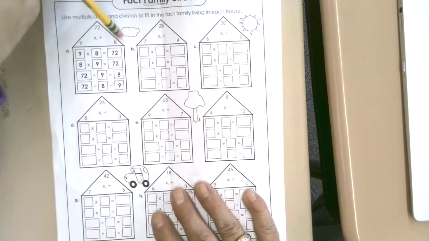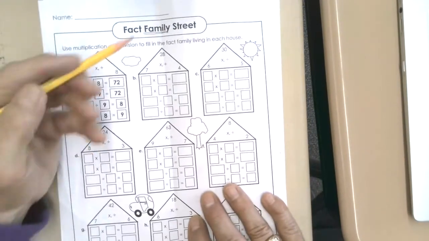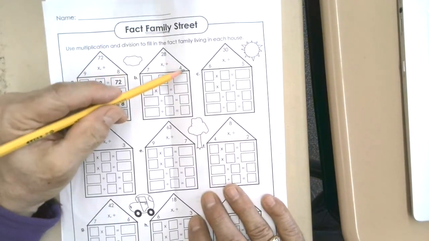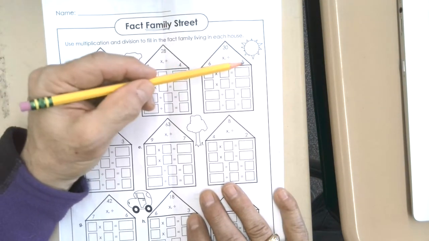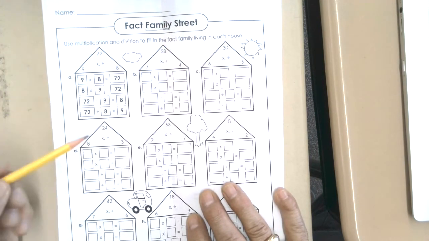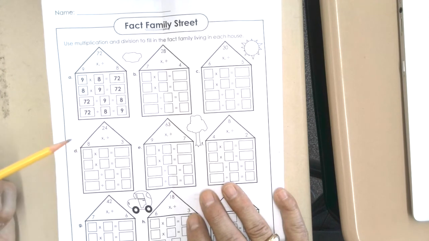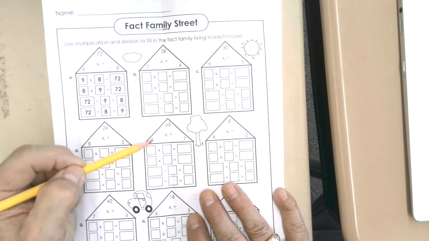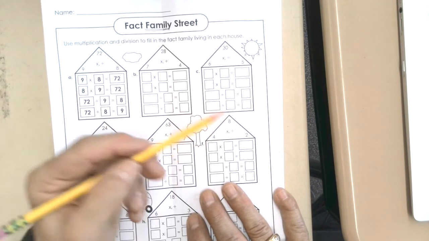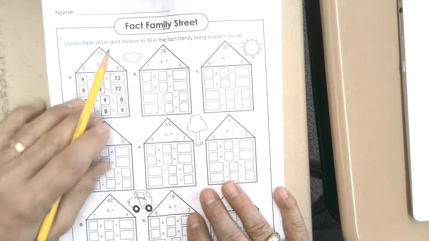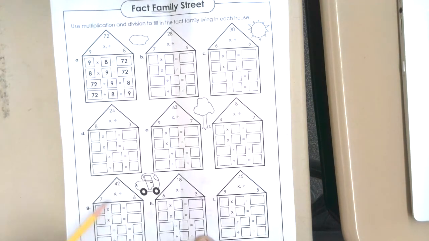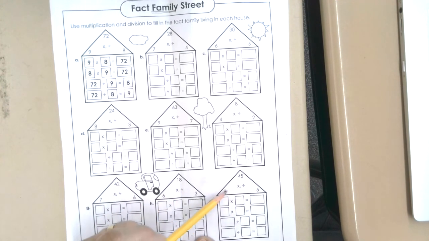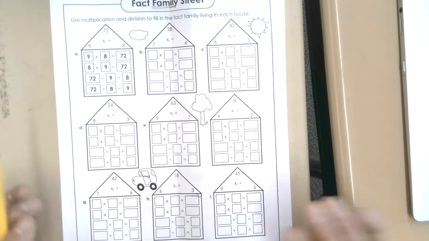Let's look at that original paper again. The fact families you're given are 28, 7, and 4; 6, 5, and 30; 3, 8, and 24; 7, 9, and 63; 2, 4, and 8; 6, 7, and 42; 3, 6, and 18; and 5, 9, and 45. I hope you enjoy this.